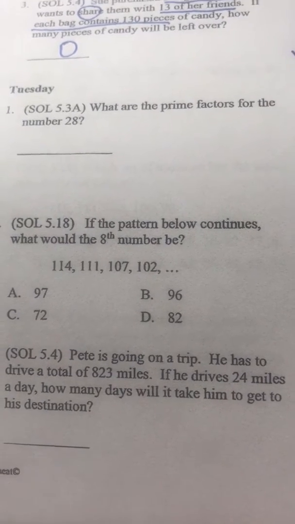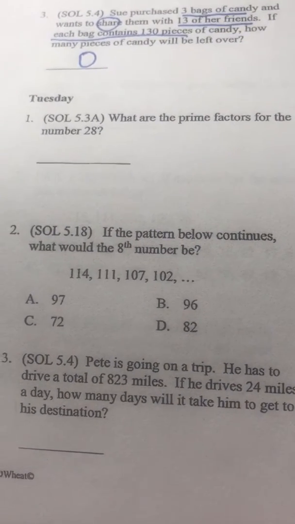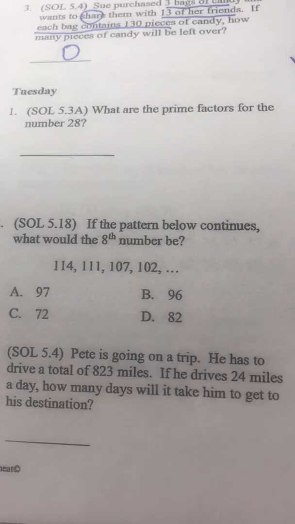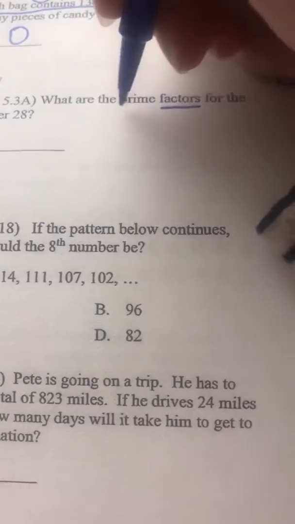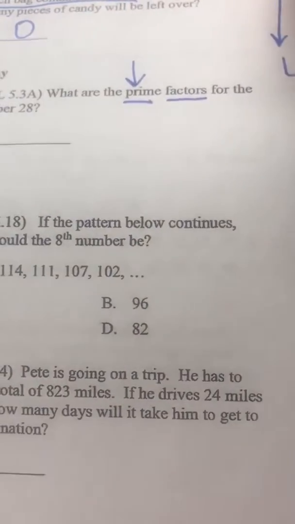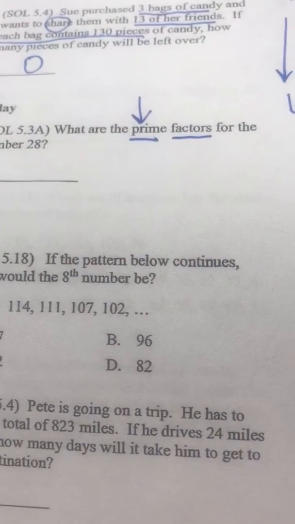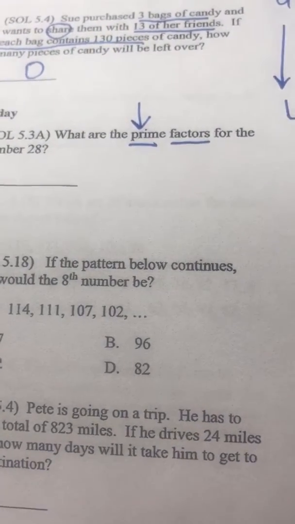All right, we're going to do Tuesday on our math review for number 28. So 28 is our number that we're going to focus on for number 1. We're going to find prime factors. So remember, we need to know the word factors, and then we need to look for ones that are prime. So factors are two numbers that multiply together to give you a product. Our product that we're focusing on is 28.